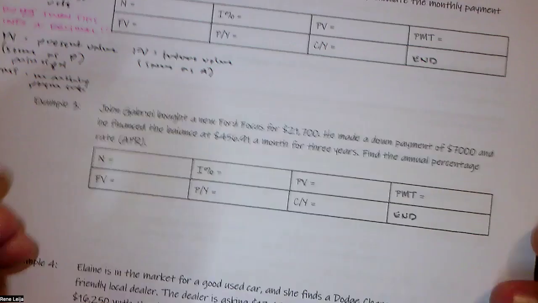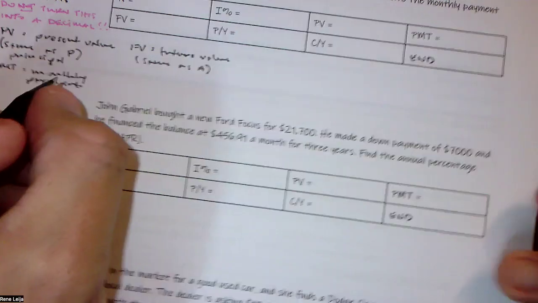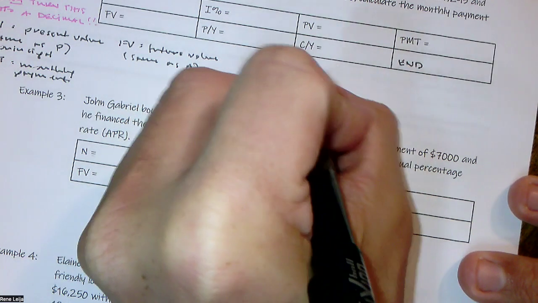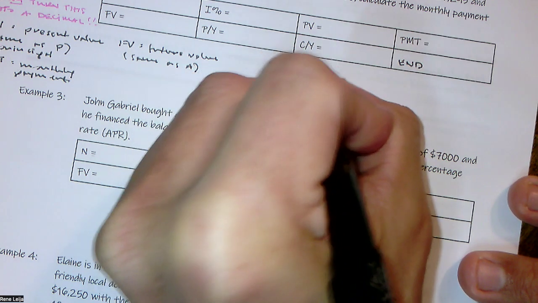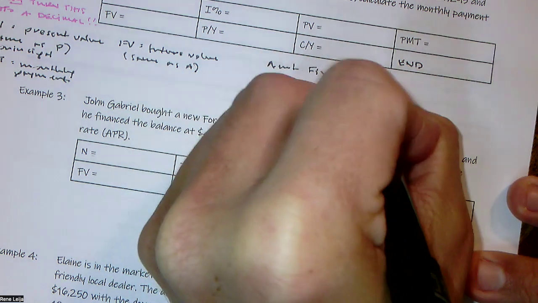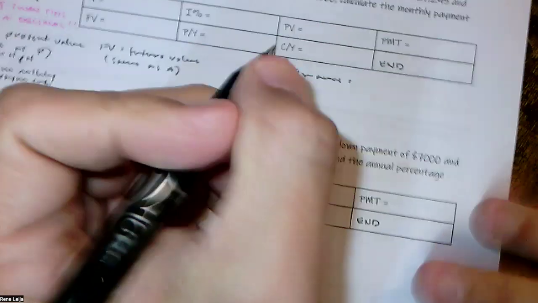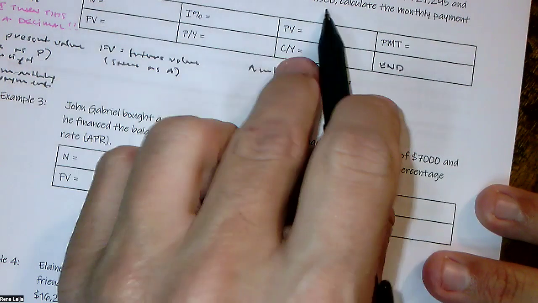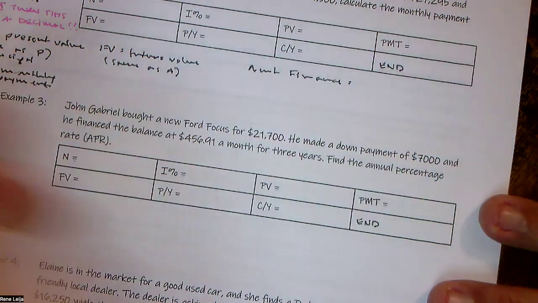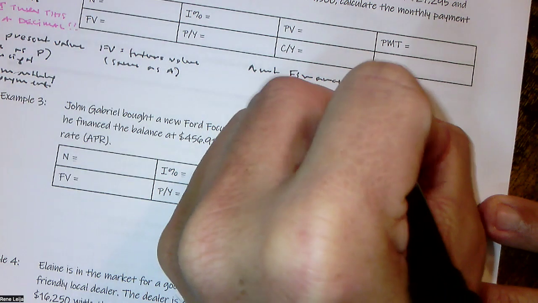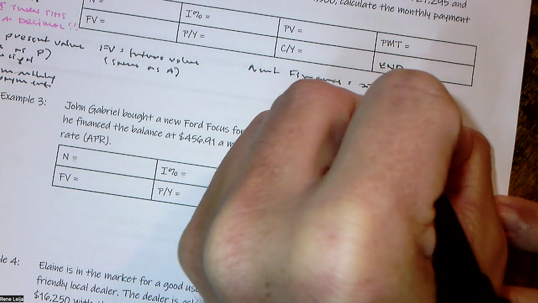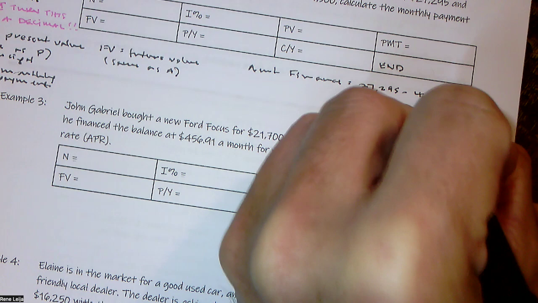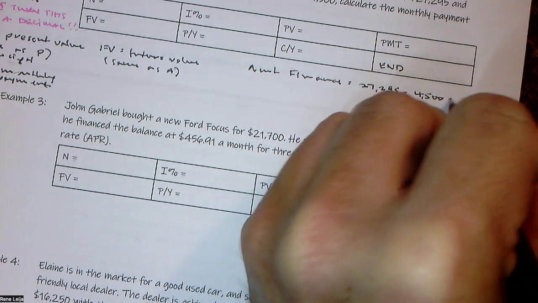Okay, so I need to know the amount financed, because it's telling me that the buyer is going to trade in an older car as a down payment. So it's the selling price, the price of what you want to buy, the $27,295 minus the $4,500. Okay.